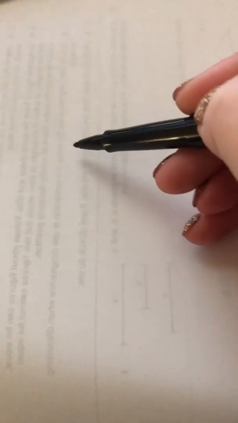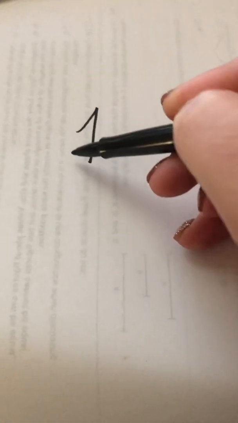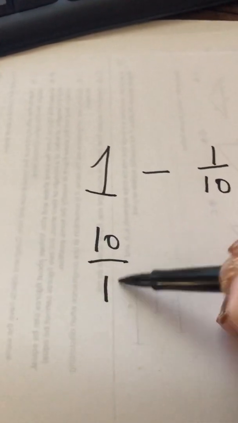If it loses 1/10, how much is left over? Let's say we have a whole, like the number 1, and I subtract 1/10. Remember, this 1 is kind of like 10 over 10, because you can turn a 1 into 2 over 2, 3 over 3, 4 over 4, because that's a whole.